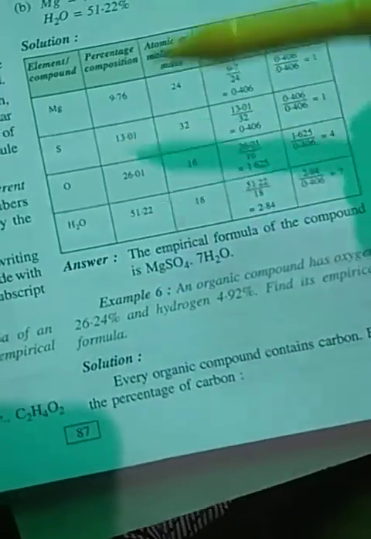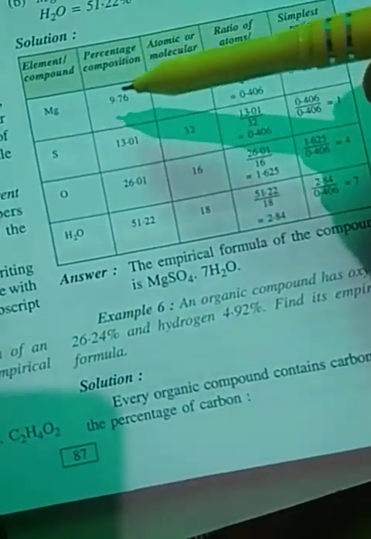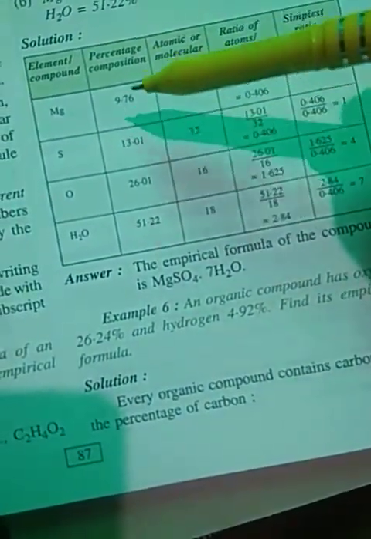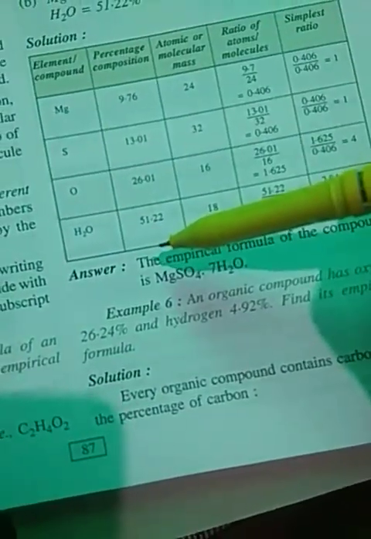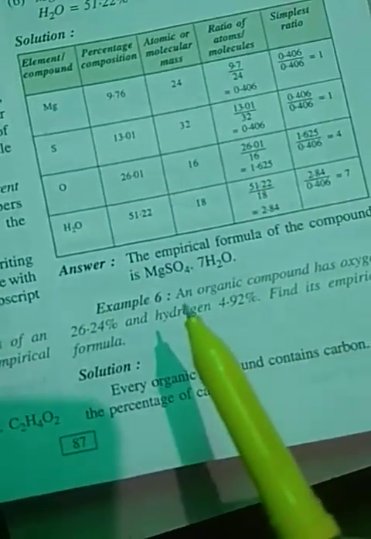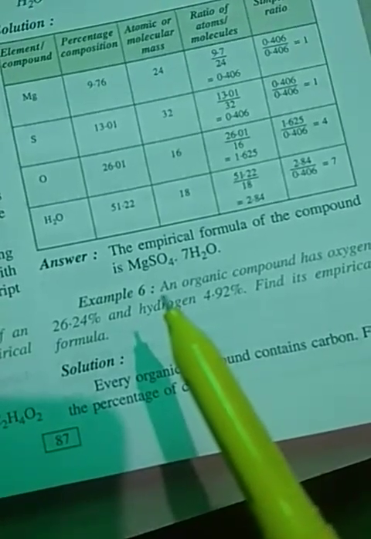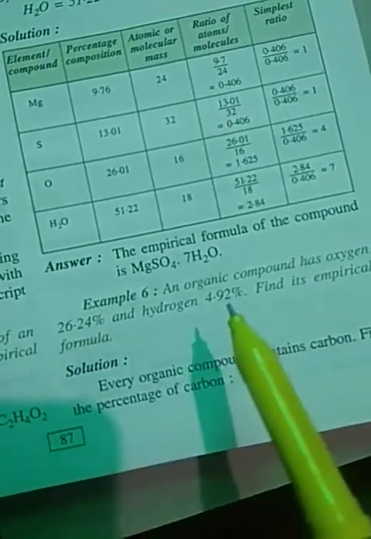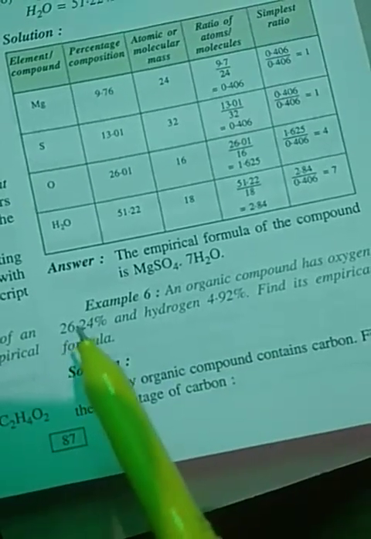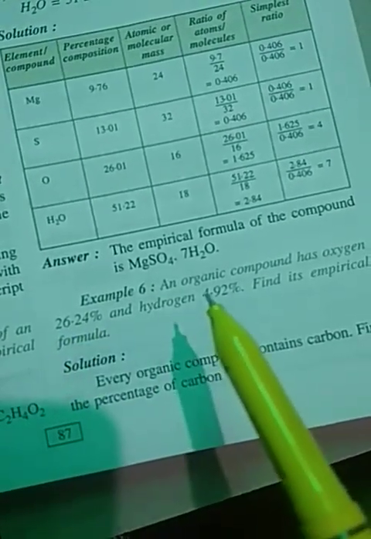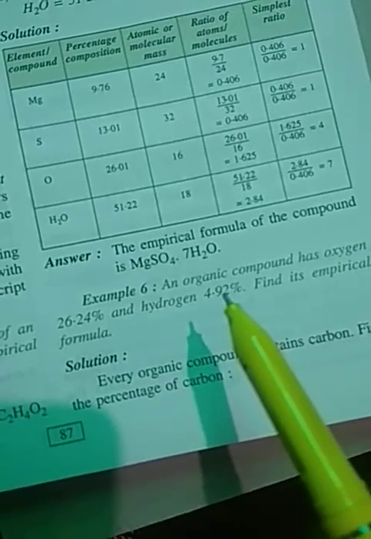In the previous one, I had told you percentage composition. If you count this one, it will come to 100. So, for finding the percentage of carbon, we will add these two, 26.24 plus 4.92.